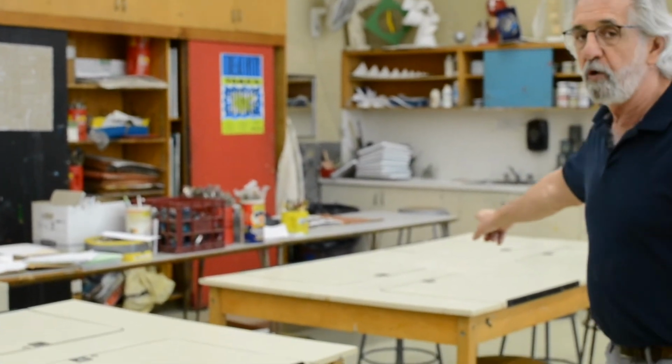Okay, I've prepared a little demonstration of just exactly how 1-point perspective works. We have a couple of tables over here in my art room. As you know, tables are rectangular, meaning opposite sides are always parallel. The 2 long sides are parallel to each other, the 2 short sides are parallel to each other, and that extends to the other table also.